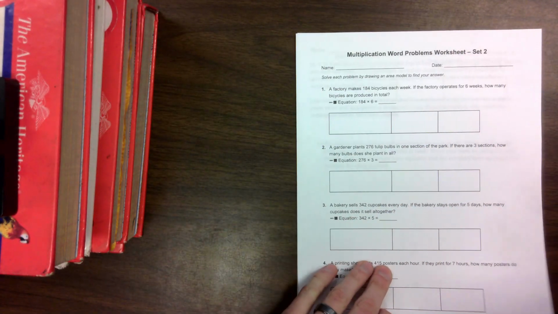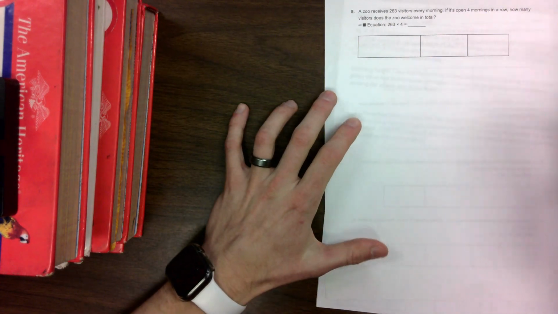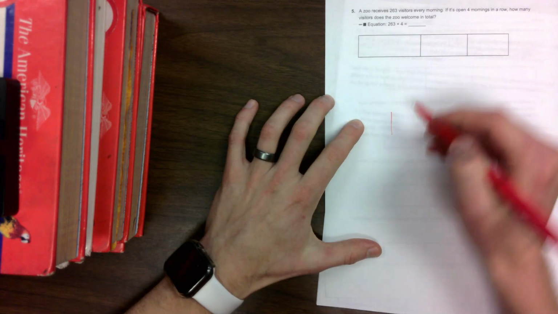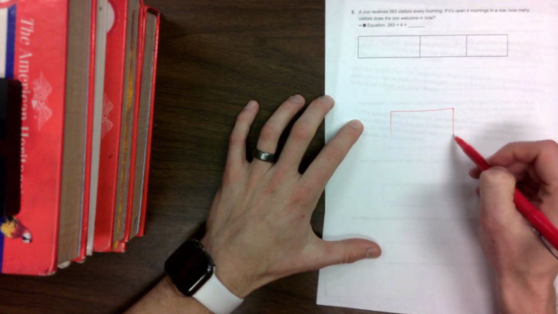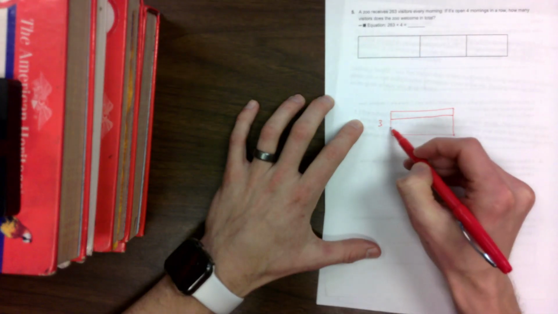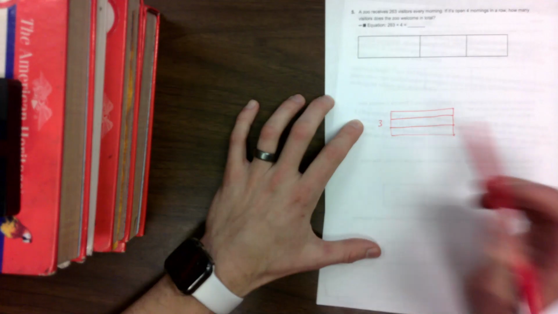If you'll remember back to when we were doing our arrays, let's say we had a 3x4 array. That's always the one I go to. We would have 3 over here because we had 3 rows. 1, 2, 3 rows.